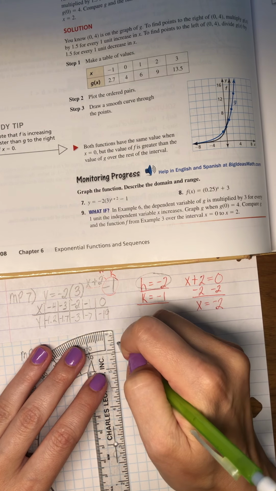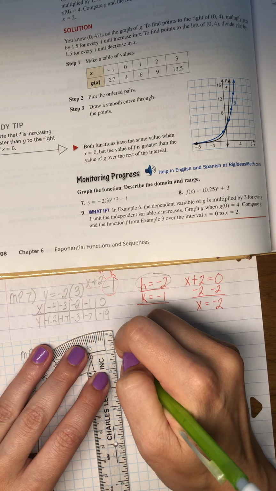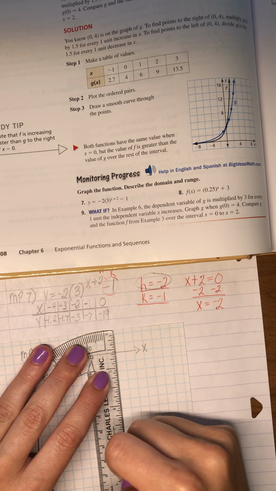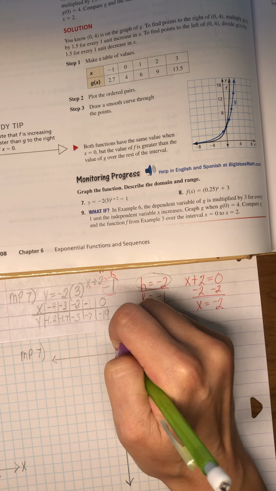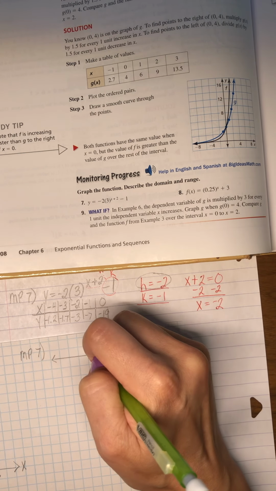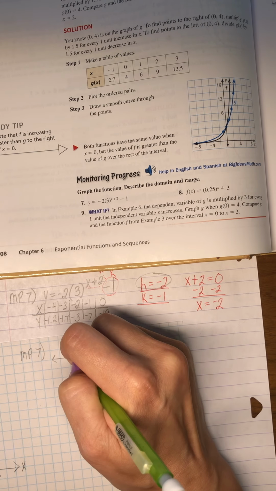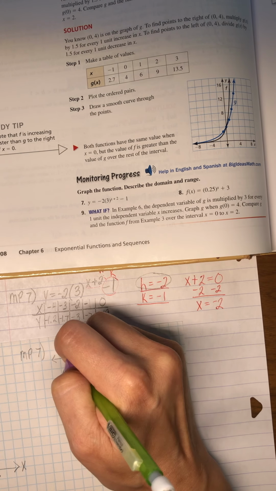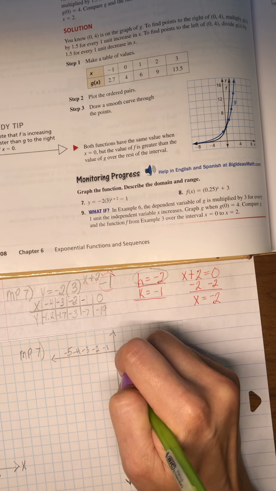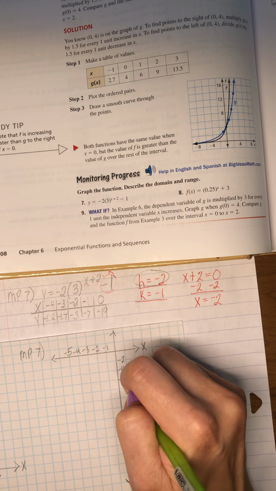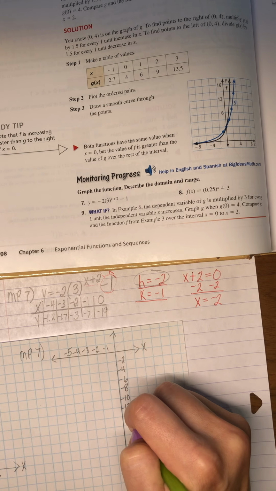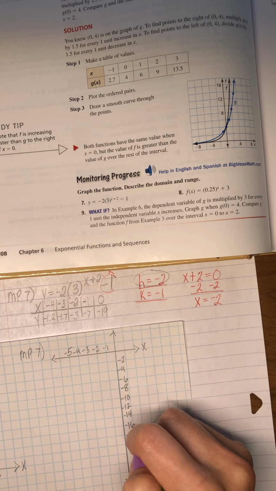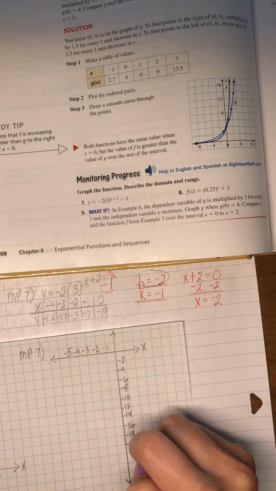I think that makes sense. Okay, let's label our axes. This is negative 1, negative 2, negative 3, negative 4, negative 5. And let's do our y's. Negative 2, negative 4, negative 6, negative 8, negative 10, negative 12, negative 14, negative 16, negative 18, negative 20.